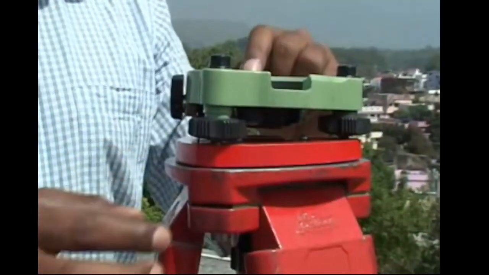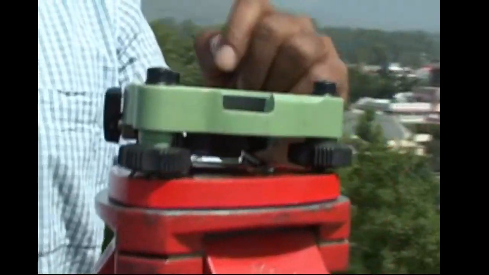Now you see the bubble here. We have to bring this bubble inside the circle. For that I have to do the fine leveling, so I'll be doing it with the help of 3 screws.